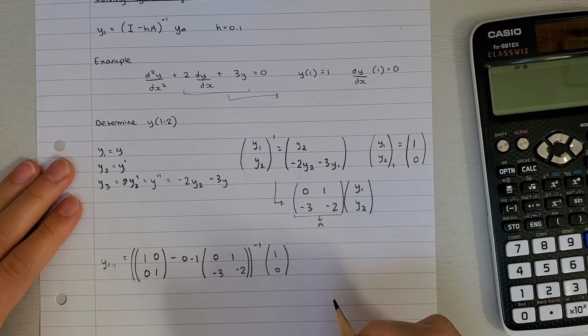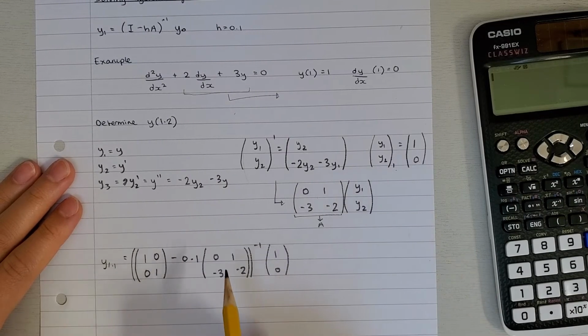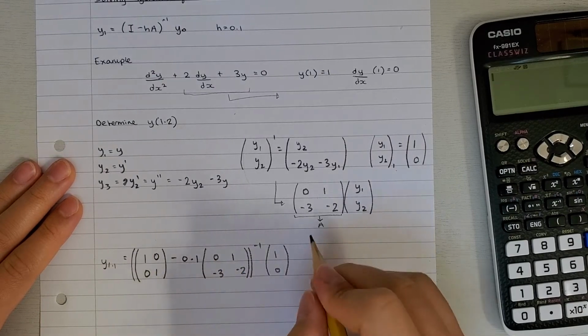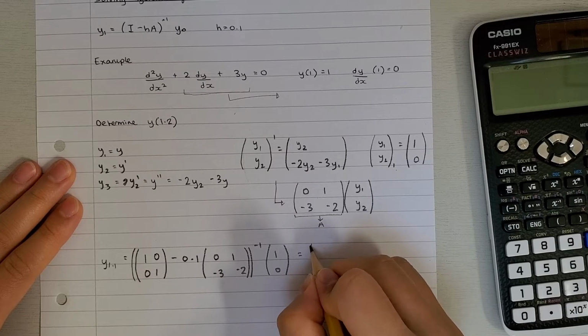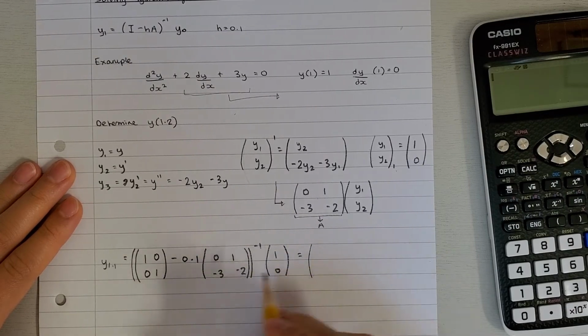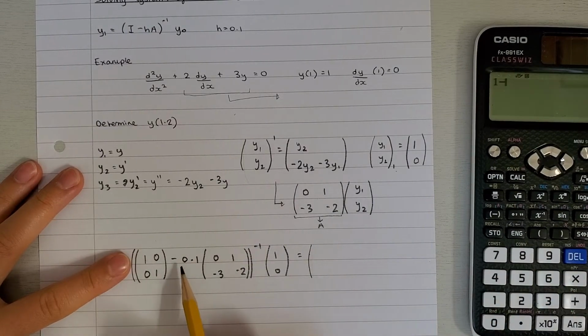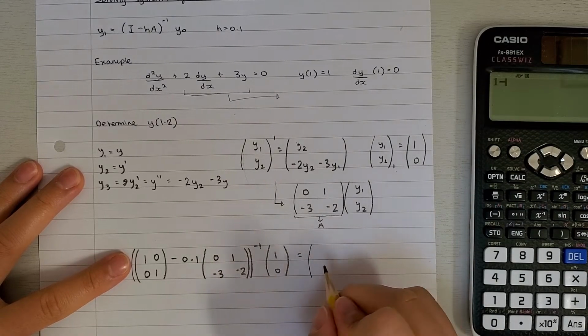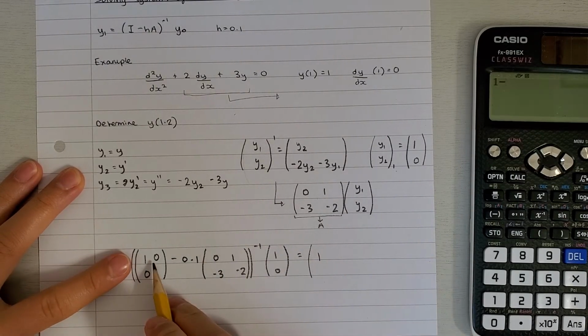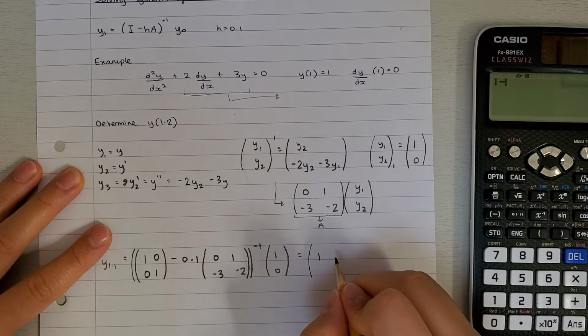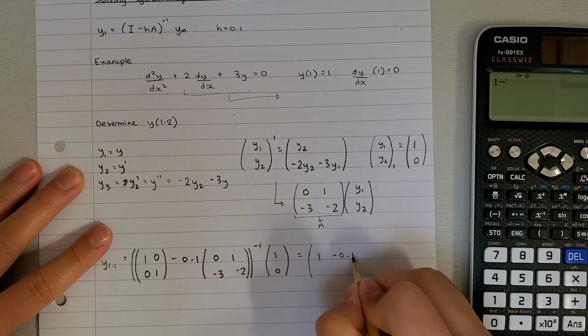Now what we need to do is find the matrix inside of this bracket to find the inverse. So it's equal to 1 minus 0.1 times 0, which is 0, so that gives us 1. Then 0 minus 0.1 times 1 gives us minus 0.1.